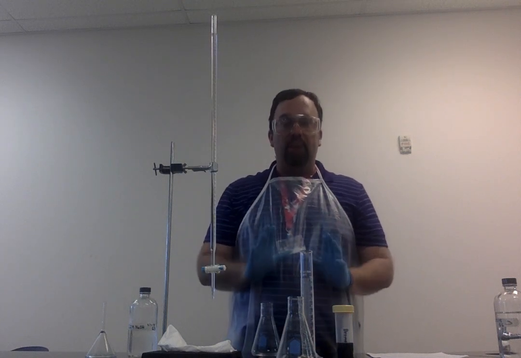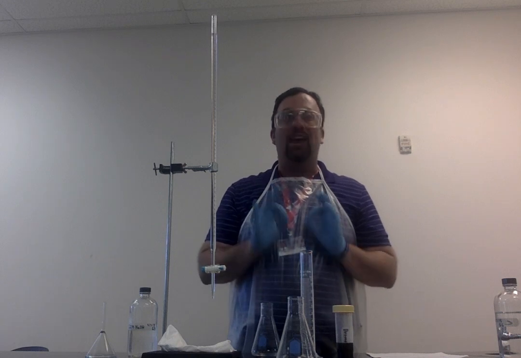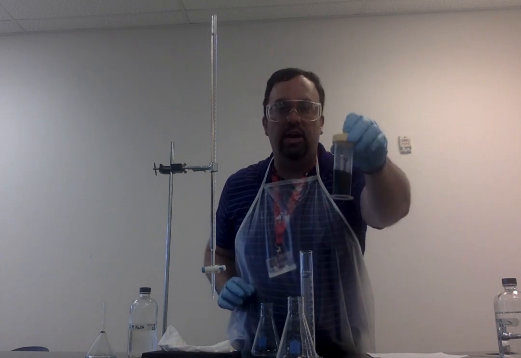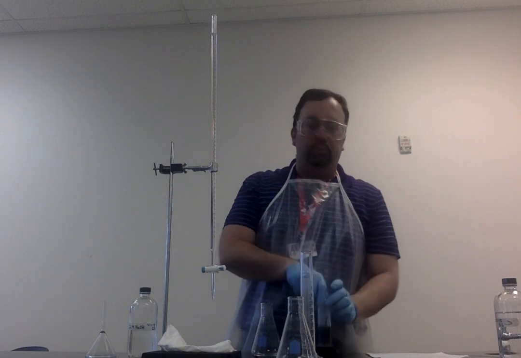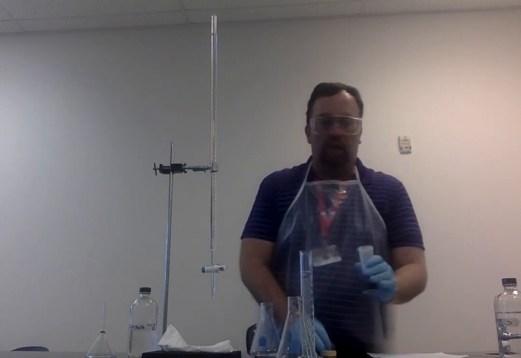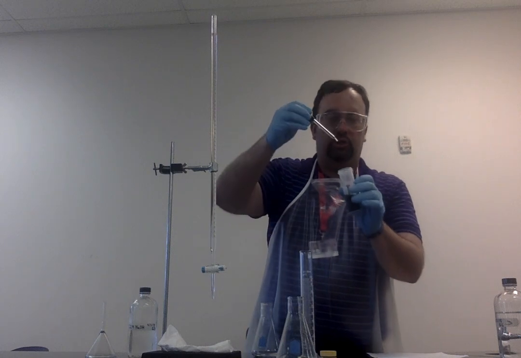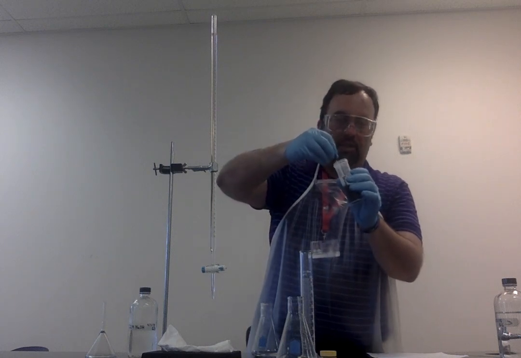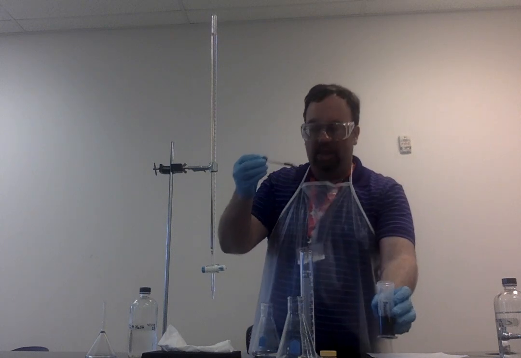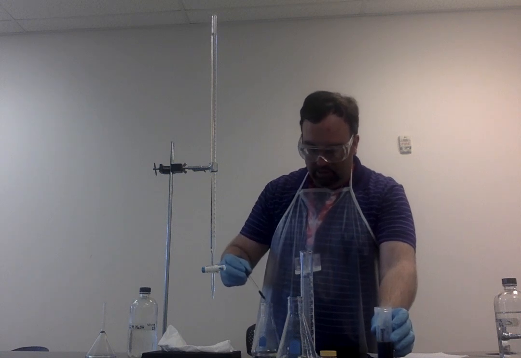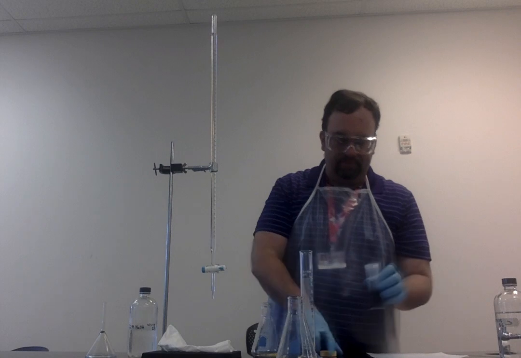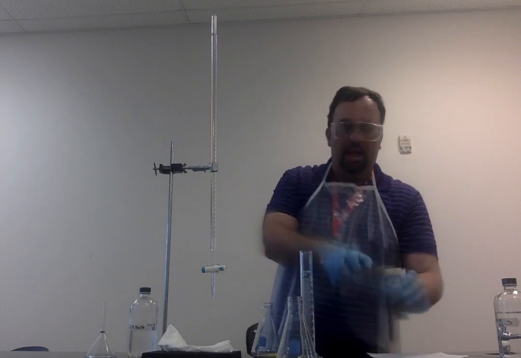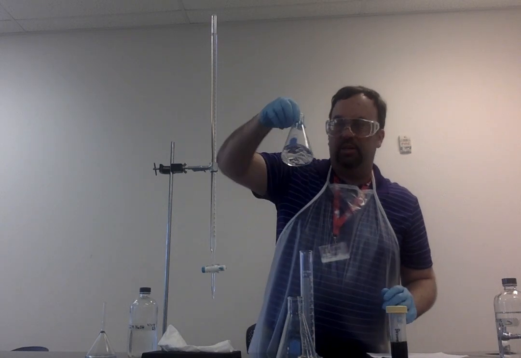We now need to remember to add our indicator. Our indicator here is bromothymol blue. We only need a couple drops, so I'm going to unscrew the top and take out my little squirter. I'm going to take just a tiny little bit, so I'm going to add 1, 2, maybe 3, 4. So I'll add a little bit more to this. And I'm going to swirl this around.